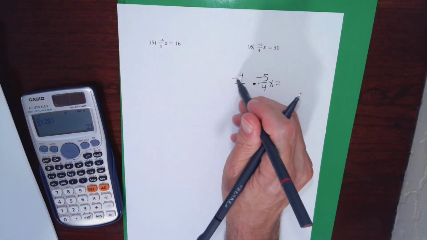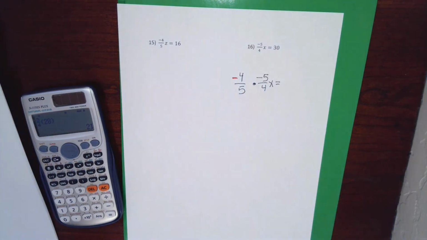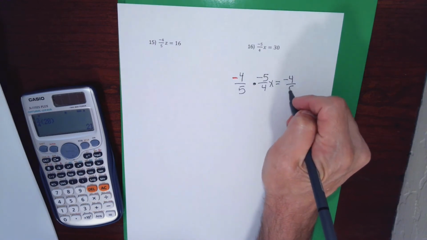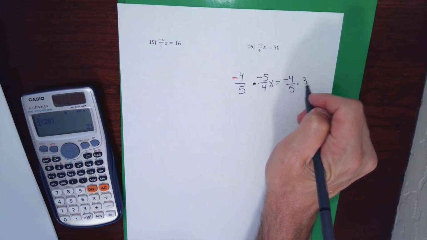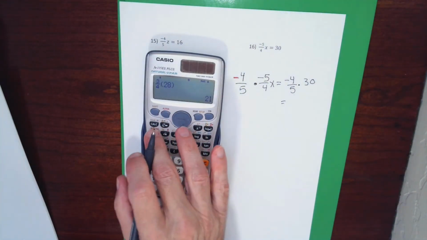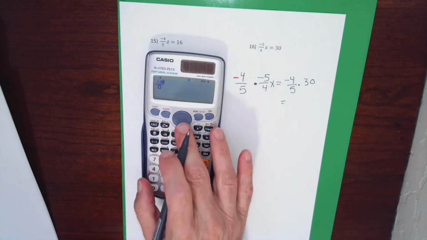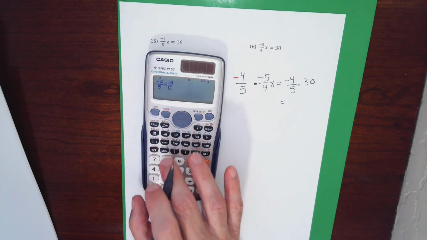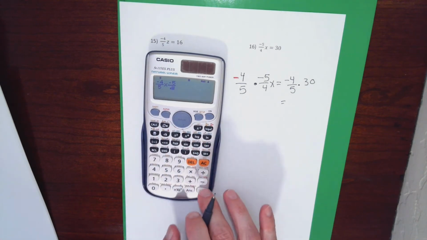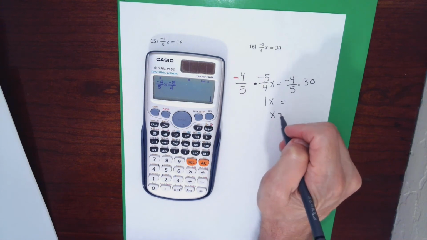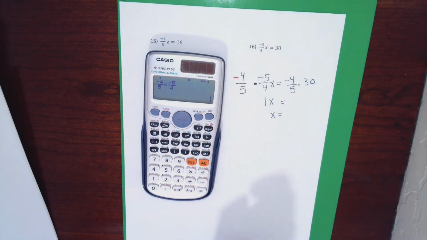Probably the nicest place to put the negative for algebraic purposes is in the numerator. And I'm going to do the same thing on the right-hand side. If I do something to the left-hand side of the equation, I have to do the same activity to the right-hand side. So on the left-hand side, what I have is negative 4 over 5 times the fraction negative 5 over 4. That gives me a 1 in front of the x. Anytime you multiply by reciprocals, you get 1.